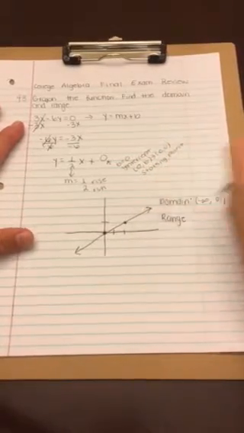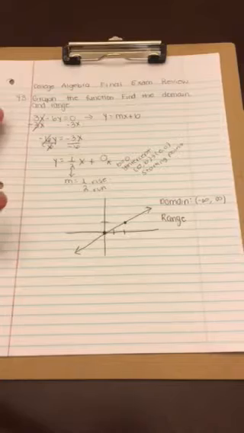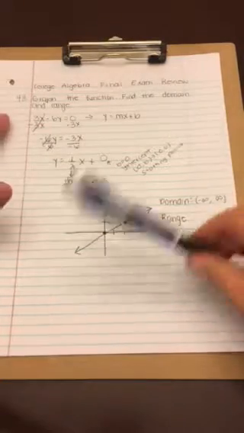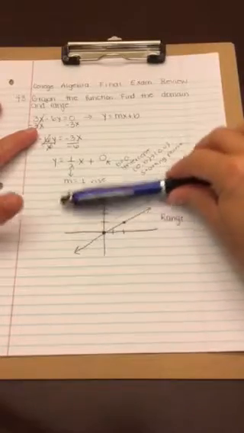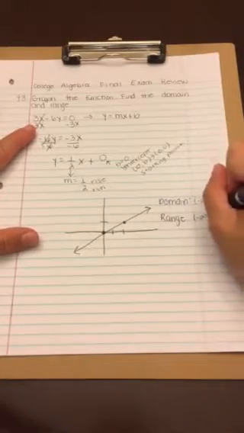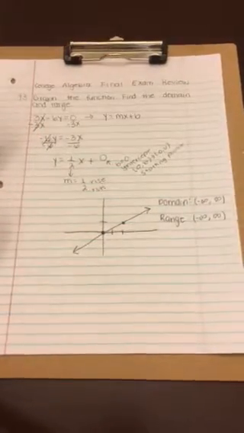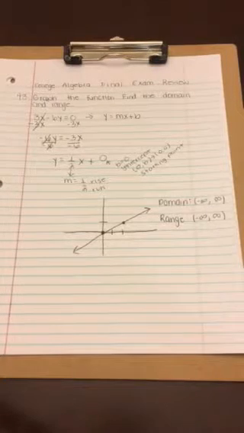My range is my y value, so from the bottom to the top. So it's going down forever, negative infinity. It's also going up forever, so that's positive infinity. So there's my graph, my domain, my range, and I'm done. So that's number 43 from the College Algebra Final Exam Review.